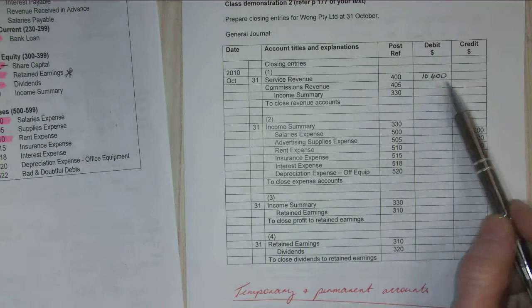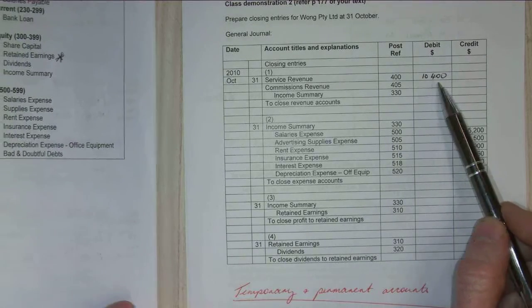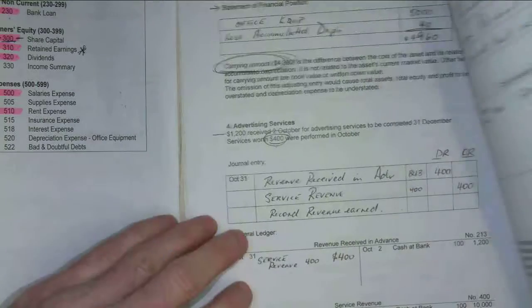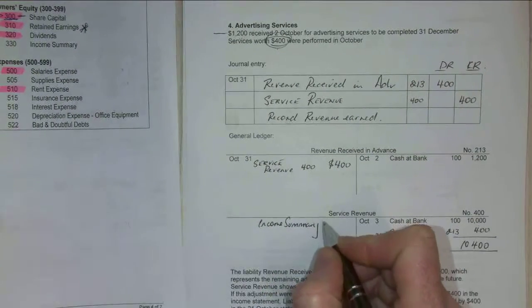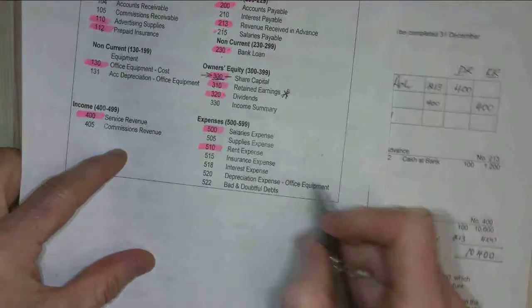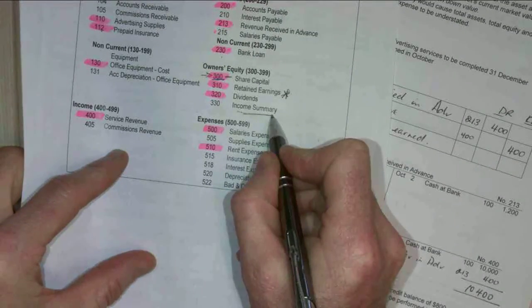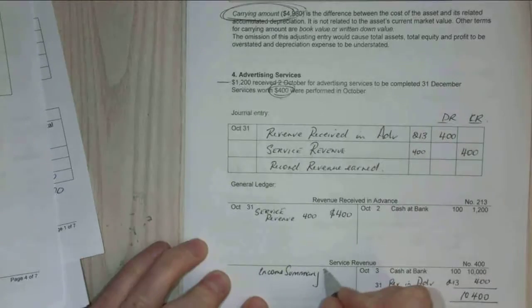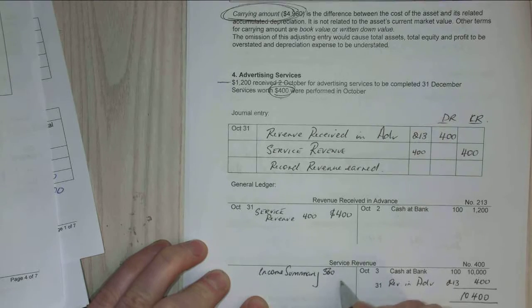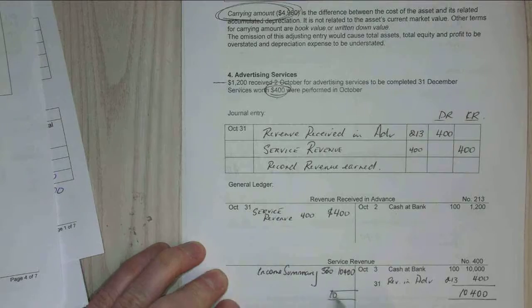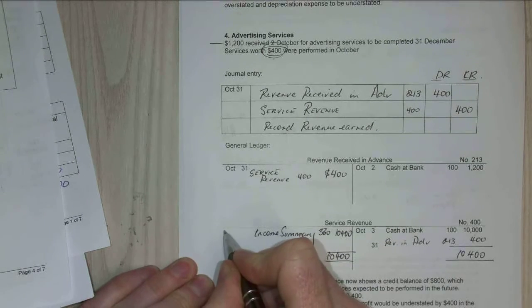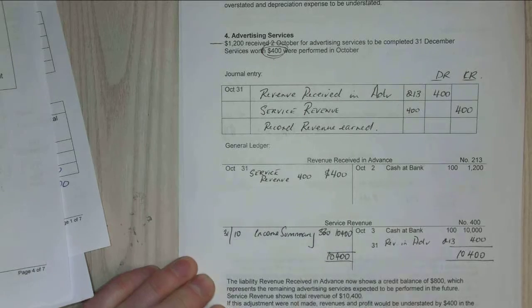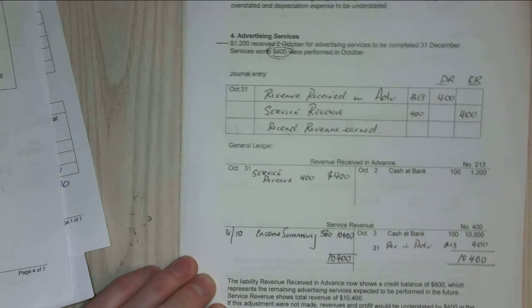So what we've done is we've put in our balance that we've been able to total from here. So my journal, if I was to finish my journal, it'd be income summary. My income summary account from my chart of accounts is this one here. So I put in my 330 as the account number, and it'd be 10,400. And that would then close off, so I'd have 10,400 on both sides, and that'd be the 31st of the 10th. So one of the last entries that we'd be doing.